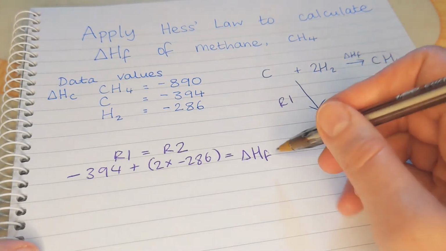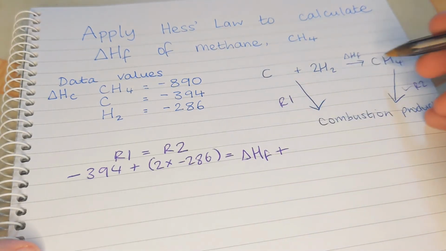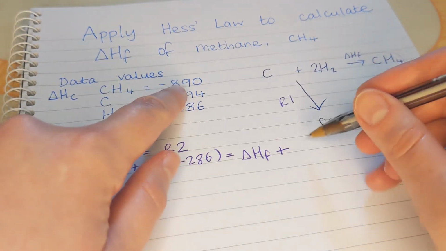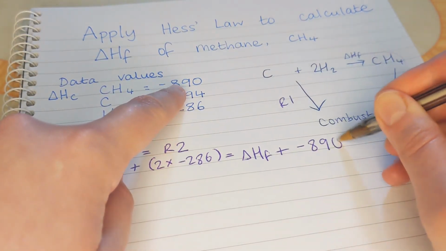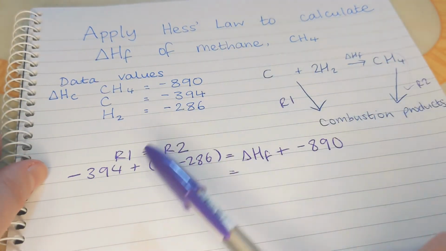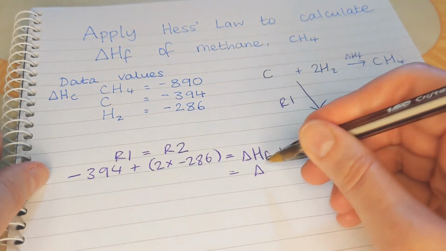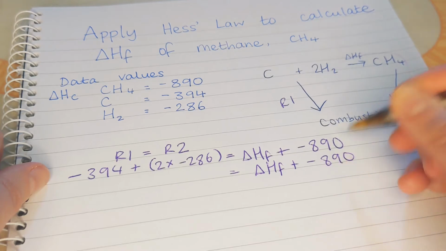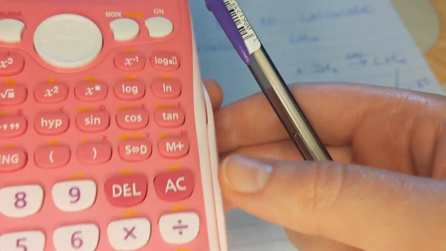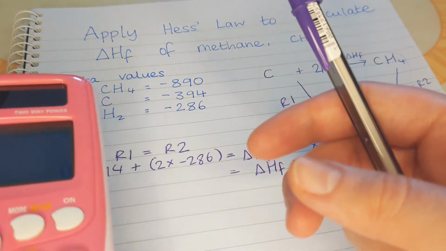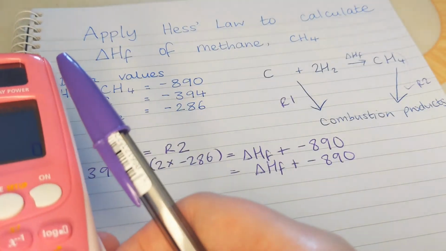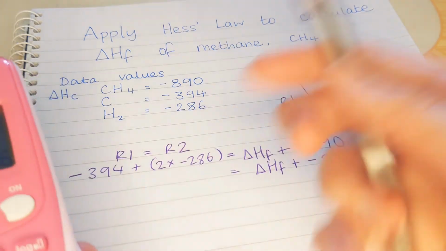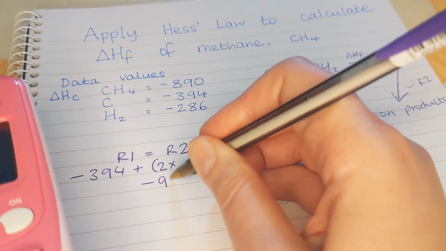So we'll write that in. And we've got combustion of methane, which is minus 890. So I'm going to work out this side first before I rearrange. Minus 966.